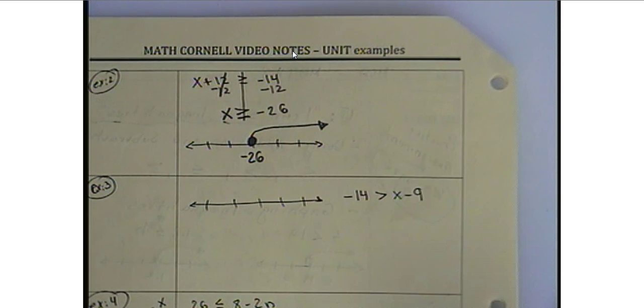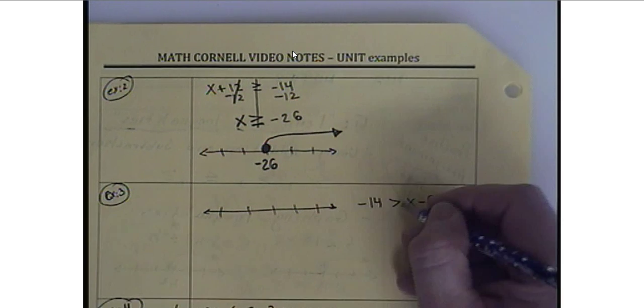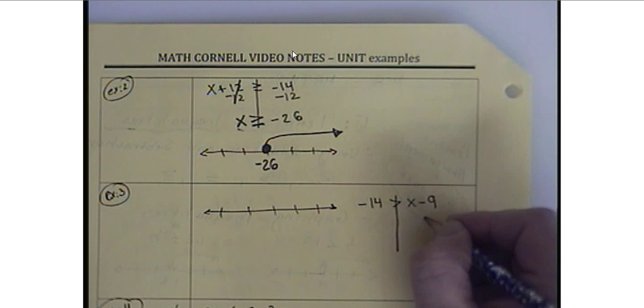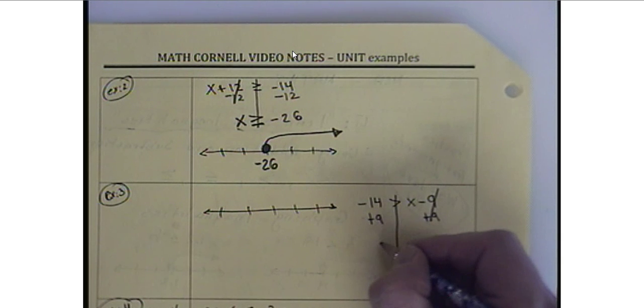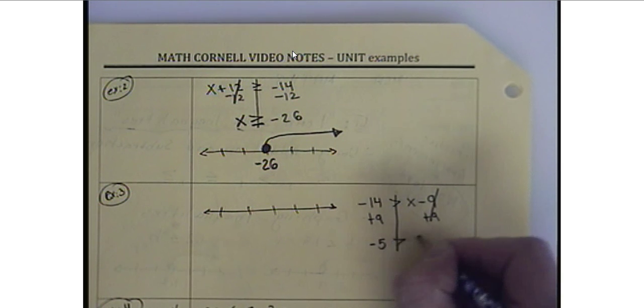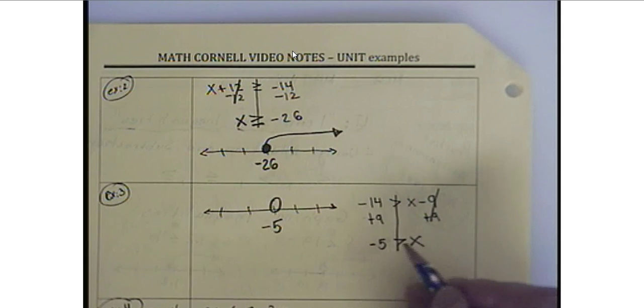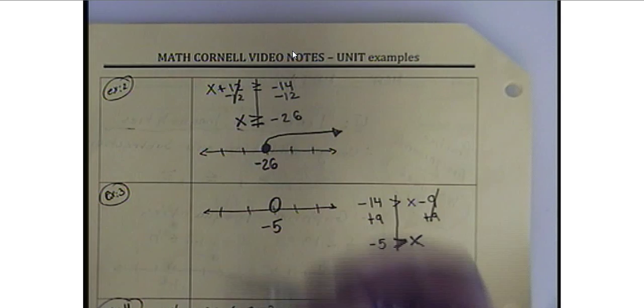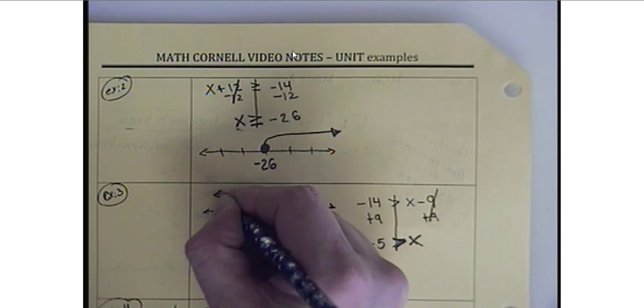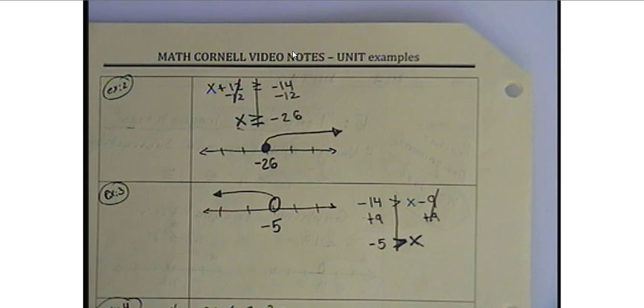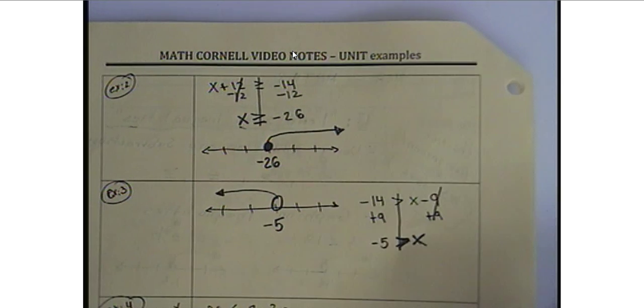So next example, negative 14 greater than x minus 9. Solve it for x, plus 9 on each side. Those two cancel. Negative 14 plus 9 is negative 5 greater than x. So open circle, negative 5. Now look at this, notice the x variable is on the other side of the equation, but the symbol here shows me that x values are less than negative 5. So since they're less, again we're going to the left on the graph, and that will be the completion here.